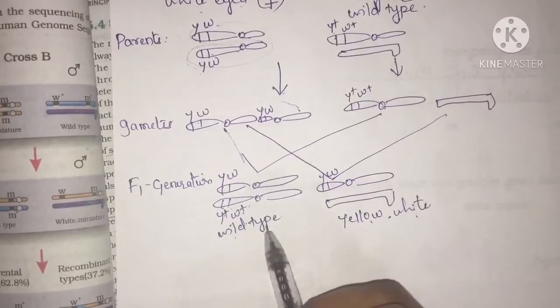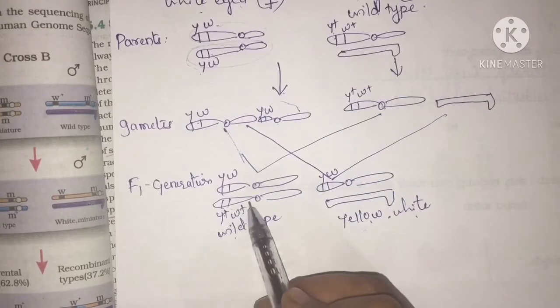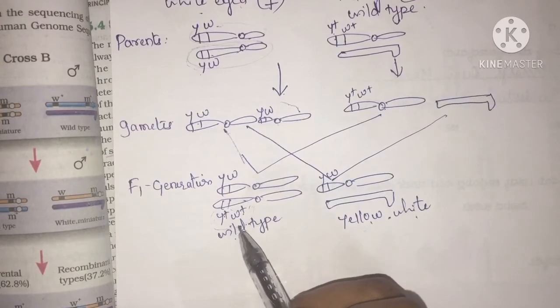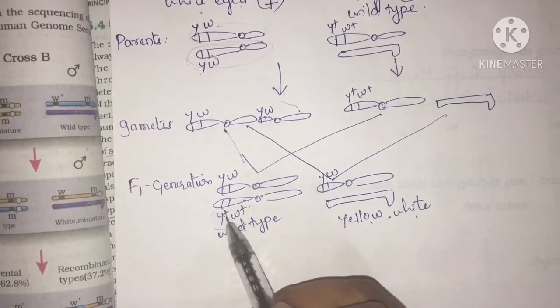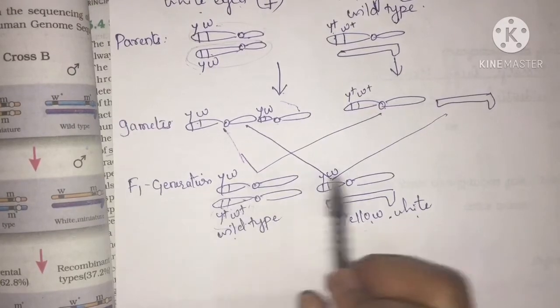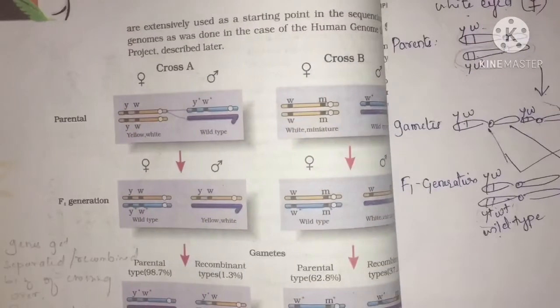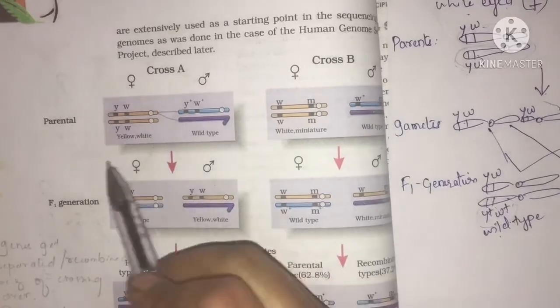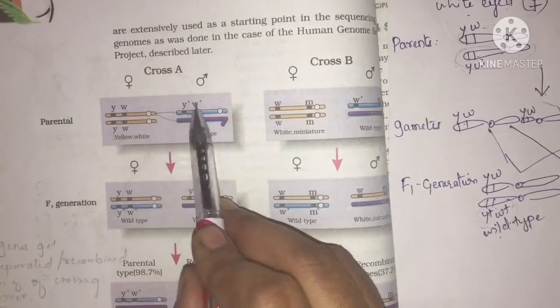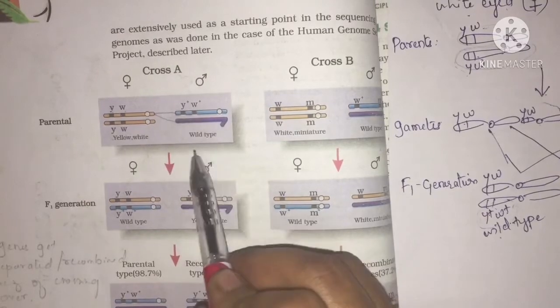Now why are we giving this one as wild type? Because y+ w+ is dominant, and to show that we give it a plus sign as superscript. This is how you are going to get it. Similarly, you will find that in your textbook. Here in your textbook they have given yw, yw, y+ w+, and wild type.